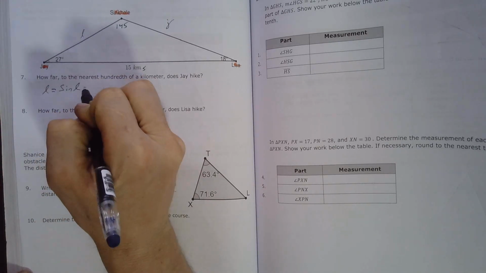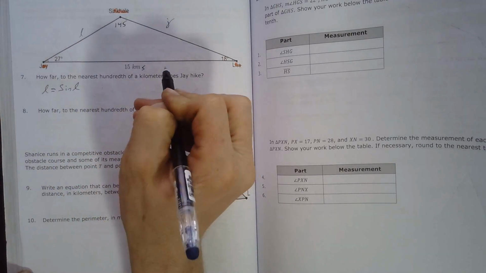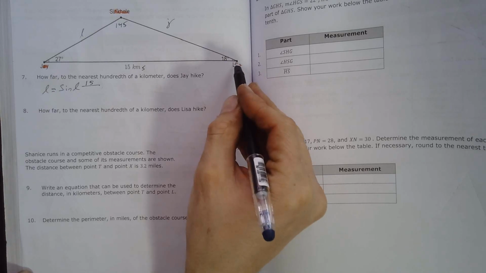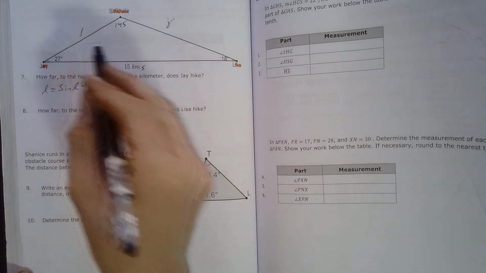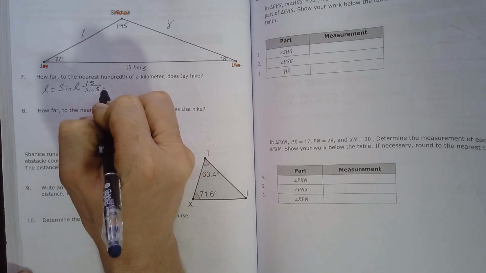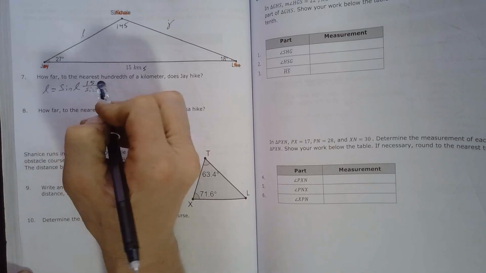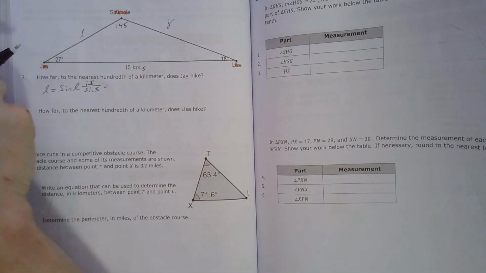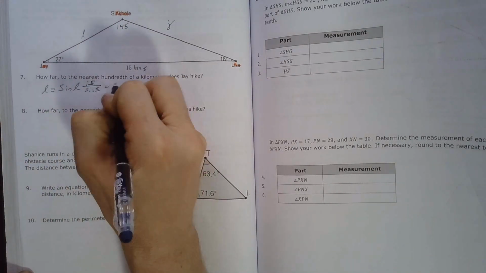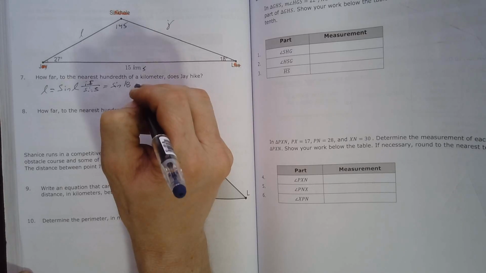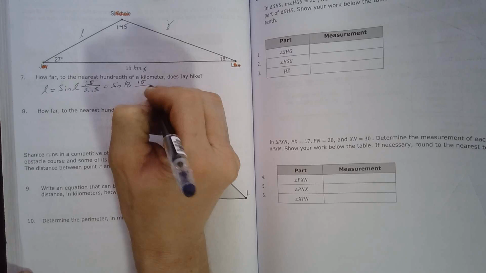L times S, 15 kilometers, over the sine of S. We'll just do S over sine of S equals, all right, so this is going to be equal to the sine of L, which is 18, over 15 divided by sine of 145.